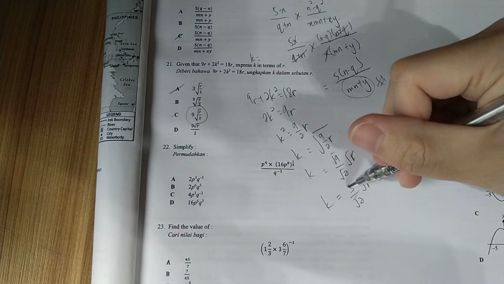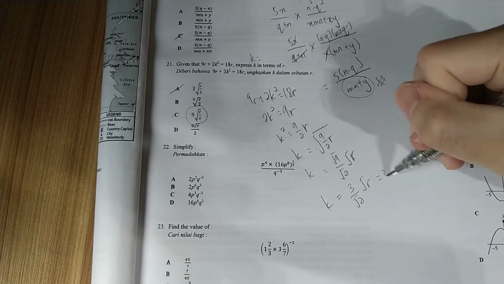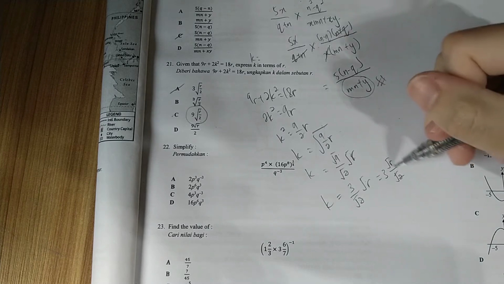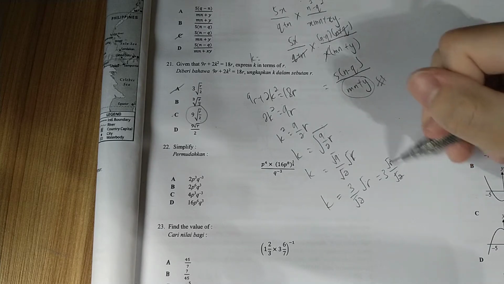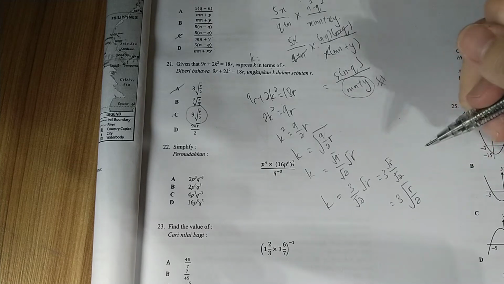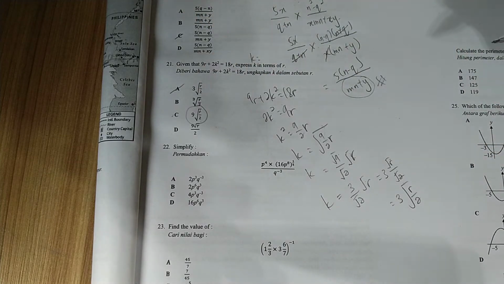Because this is 3 over square root 2 square root r. You can also write it like this, 3 square root r over square root 2. Okay, and can you see that r and 2 both have square root? It means that you can share one square root like this. So it's the same as A. Right? So the answer is A.